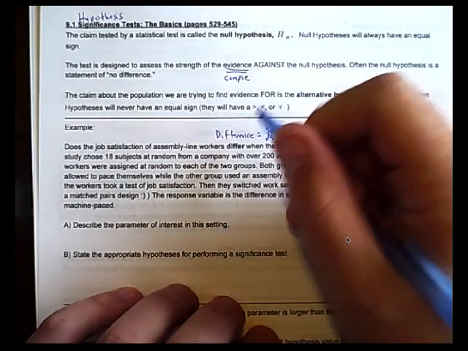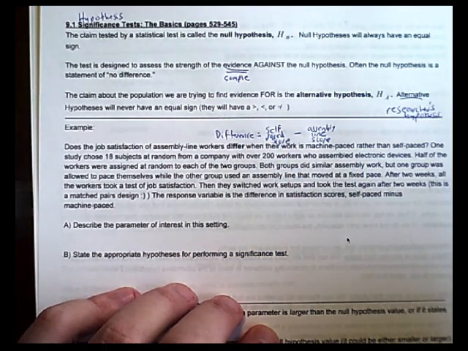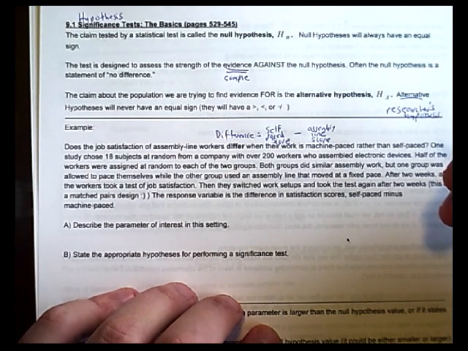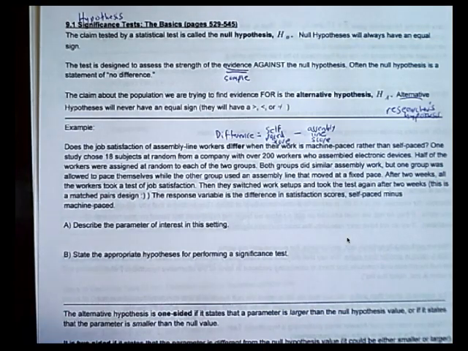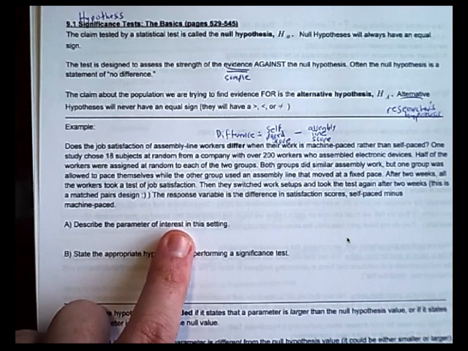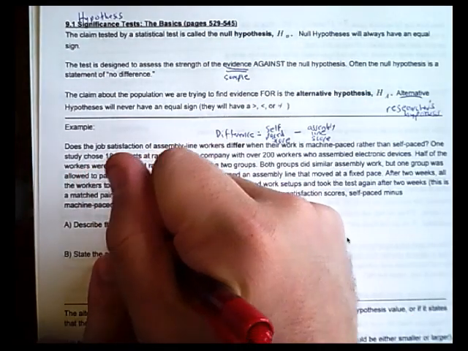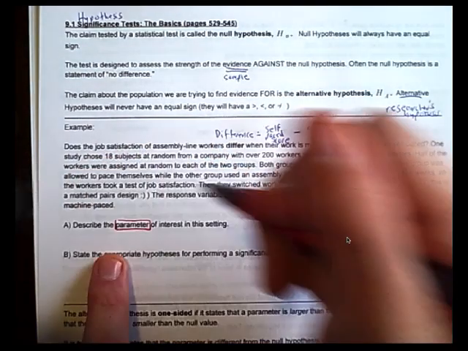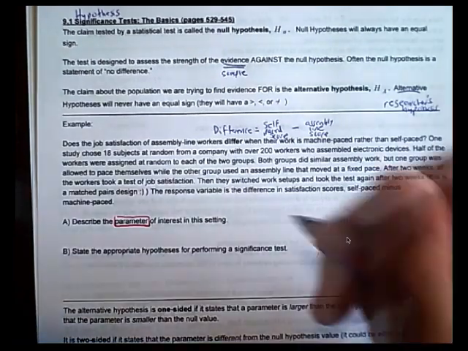So each person would have a difference. It says describe the parameter, meaning coming from a population, in this setting.